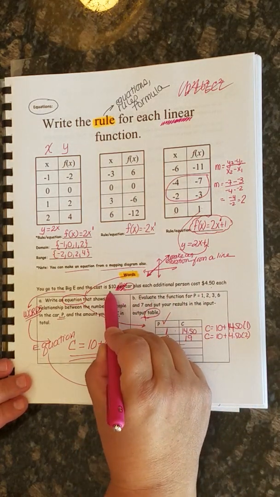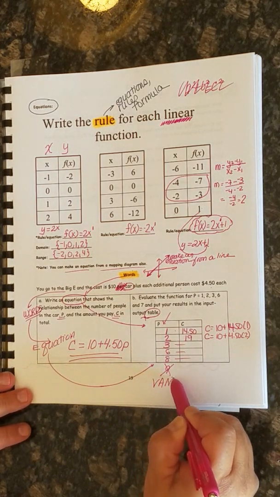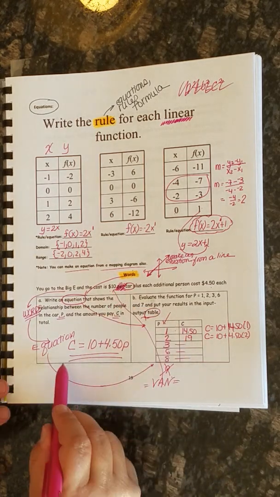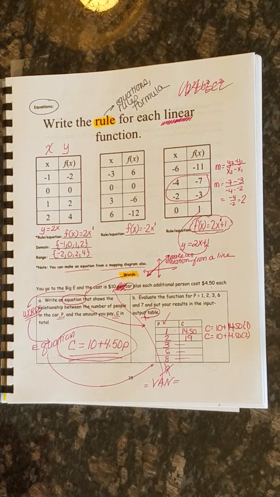the $10 parking. Because if you had to go higher, like up to a van or something, they'd probably charge more than $10 for parking. So this probably just fits a certain range, well, which is not the right word, but a range for your domain, we'll say.